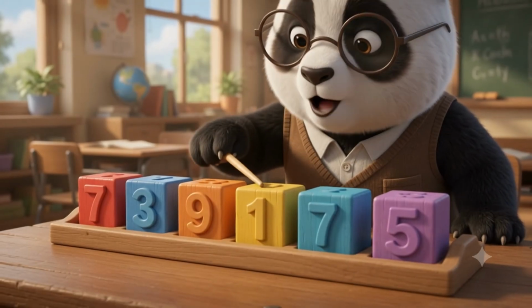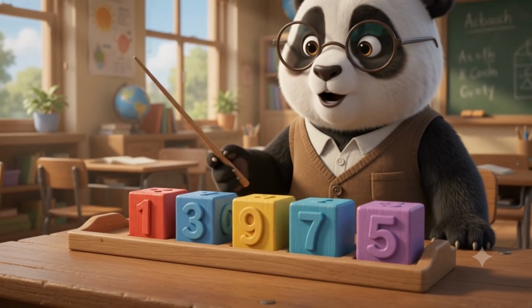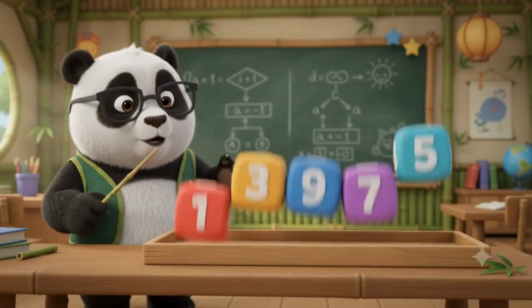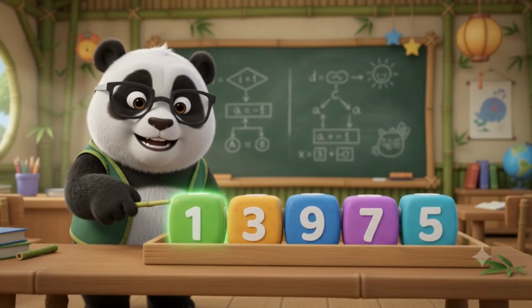First, we find the smallest number and swap it with the first. Now, 1 is successfully sorted. Let's sort these with selection sort. 1 is already in the smallest spot.